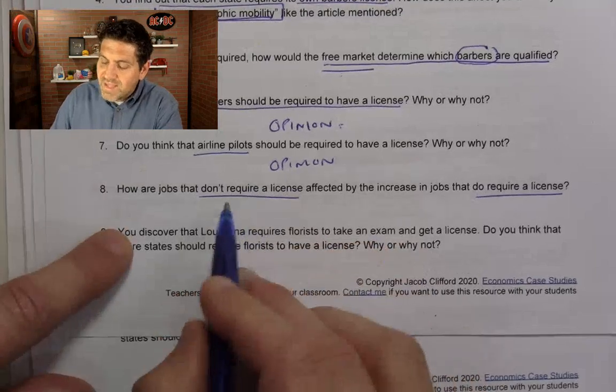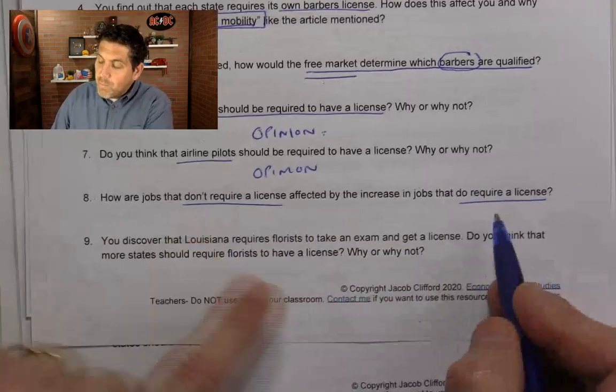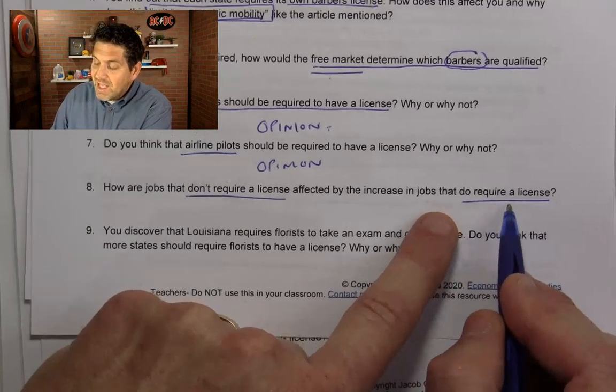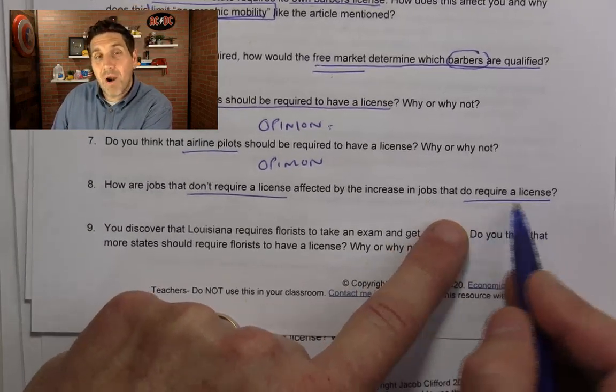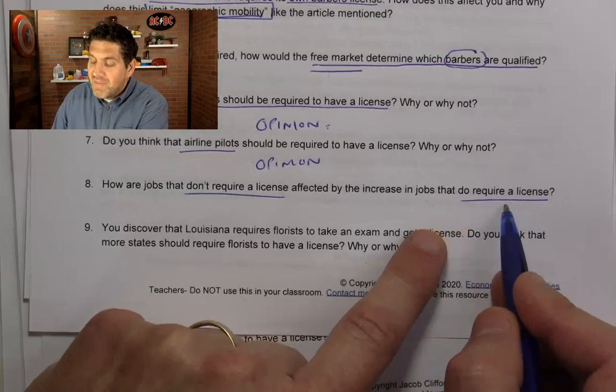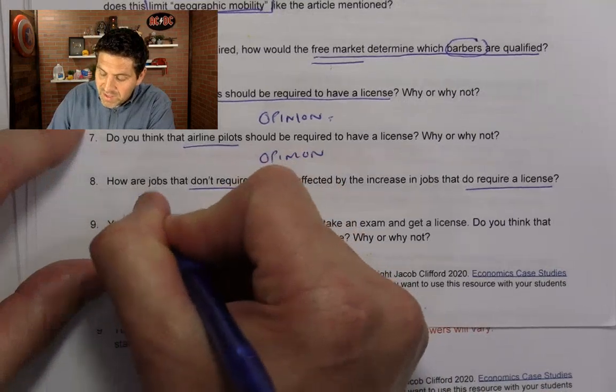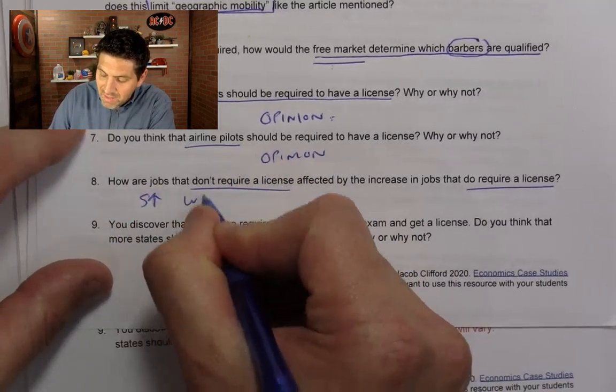So when you place licenses on one market, what you end up with is people, because it's harder to get into that market to work that job, they turn around and do the other job, which would increase the supply of these ones and lower the wages.